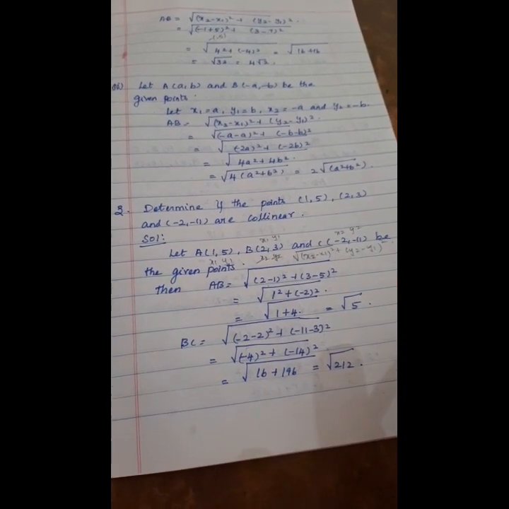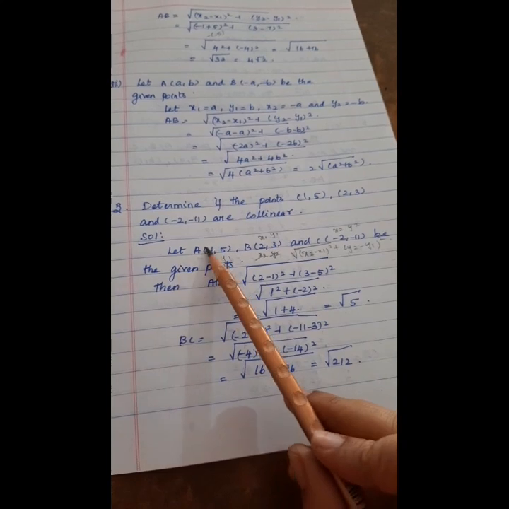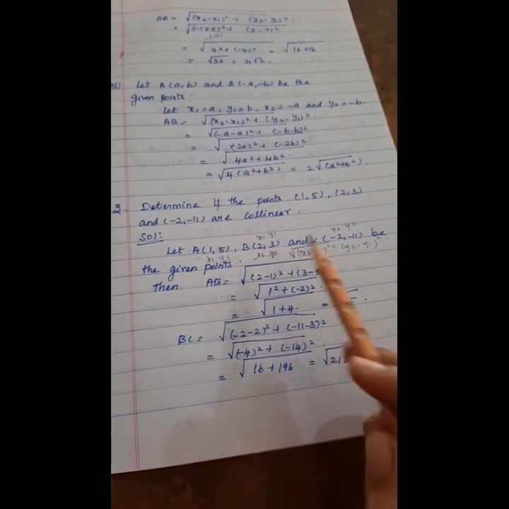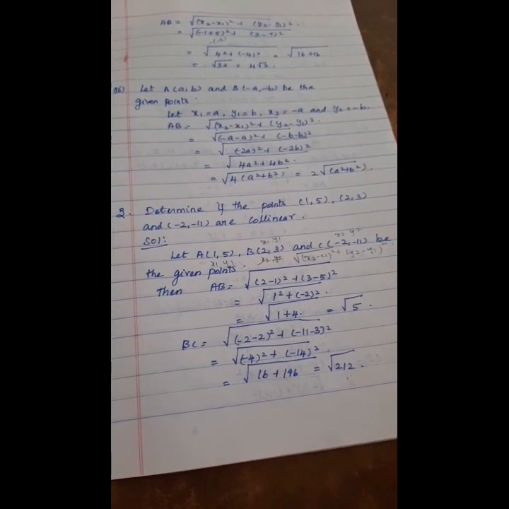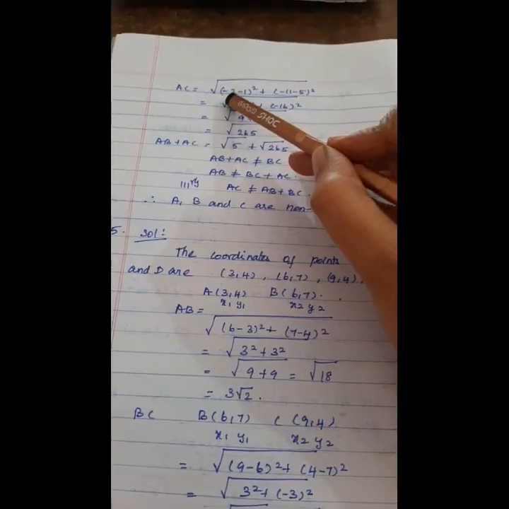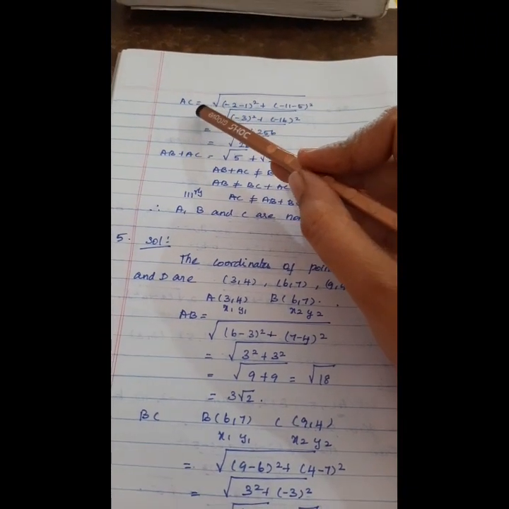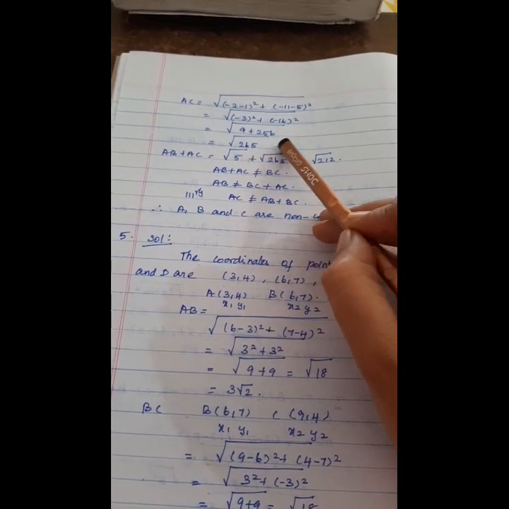Children, nothing more we have done here. In the question they gave 3 points and they are asking whether they are collinear or not. For that, we took AB and found its distance. We took BC and found its distance. Then the next distance we need is between the points A and C. So the distance AC is found as root 265.